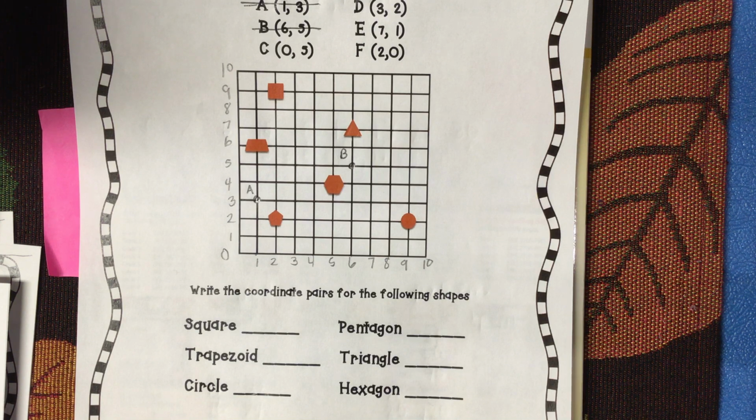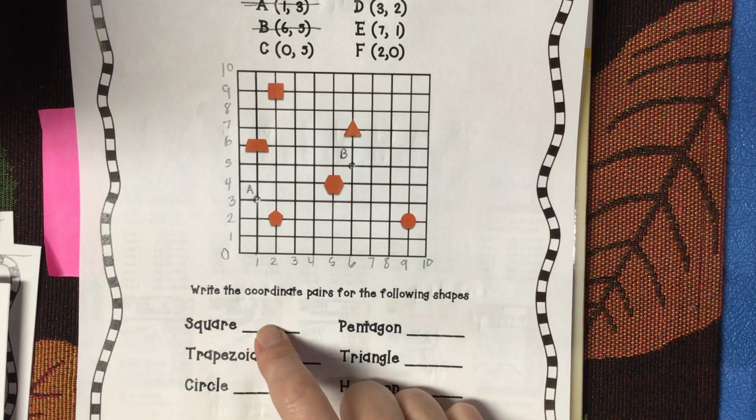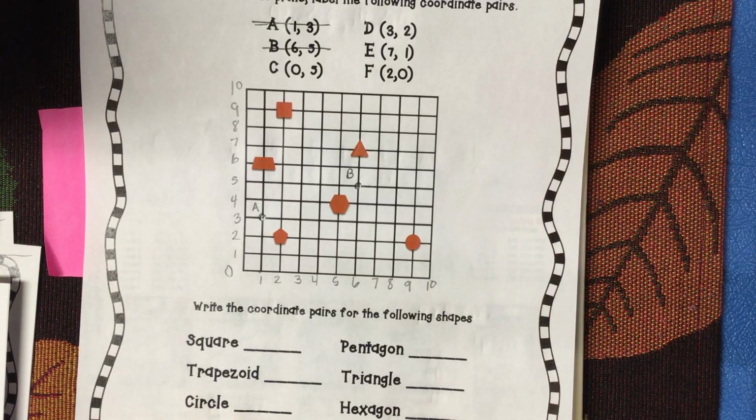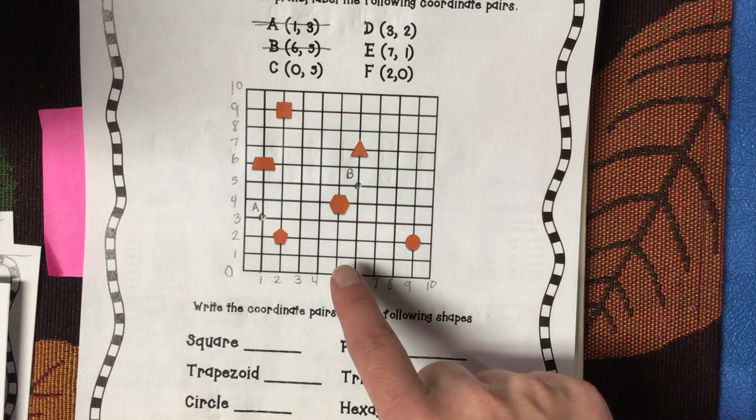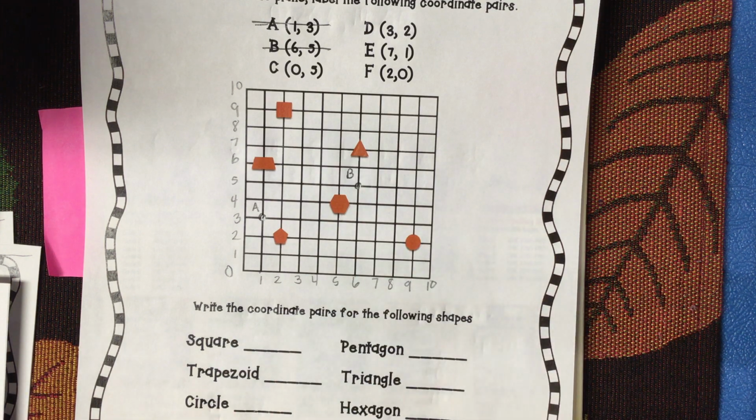Can you please come to the bottom? Because some of you are going to rush and you're going to miss. This does not mean they want you to draw a square. Remember on our one assignment, you had to plot points and then connect them to make a square? That's not what they want. They want you to tell them what the coordinate pairs are for the square.